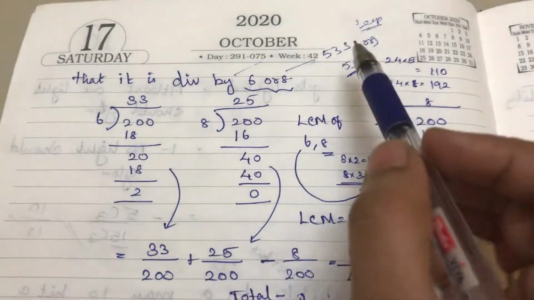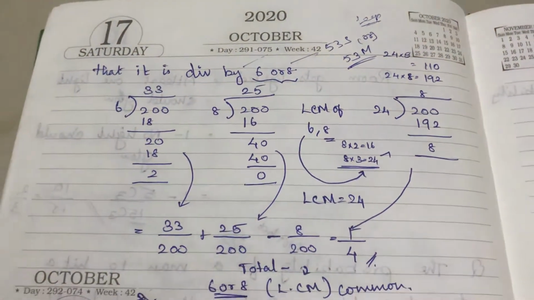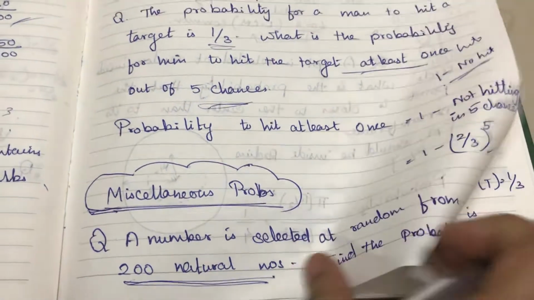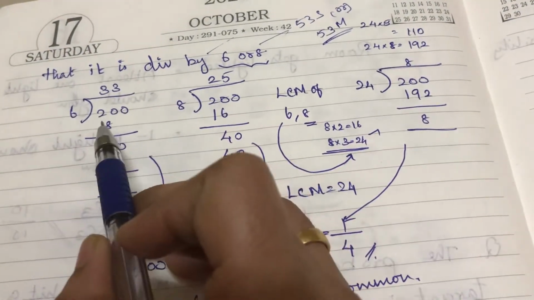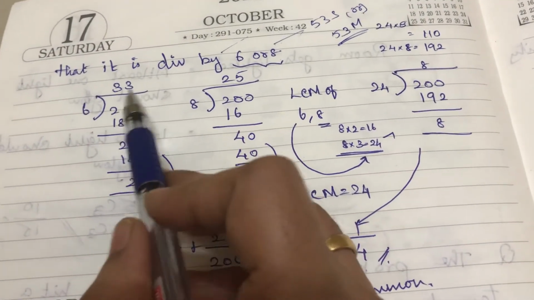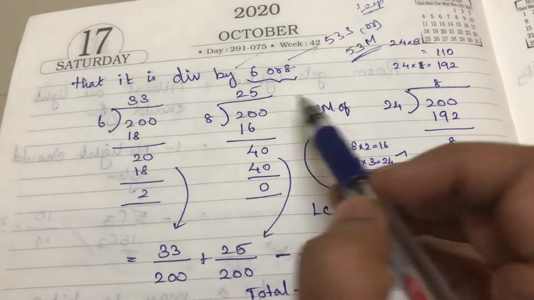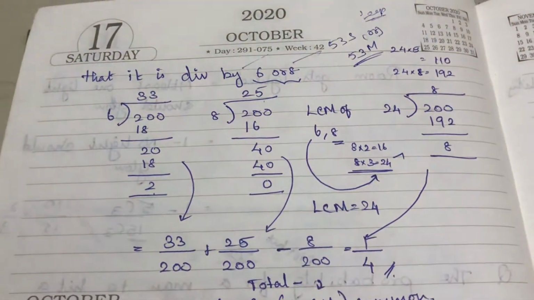Okay. So it's like this, 6 or 8. So I need to find how many times 200 is divided by 6 and 8, right? So I'm just dividing this 200 here. I will get 33 as quotient. Here the quotient is 25 and the remainder is 2. Here the remainder is 0.